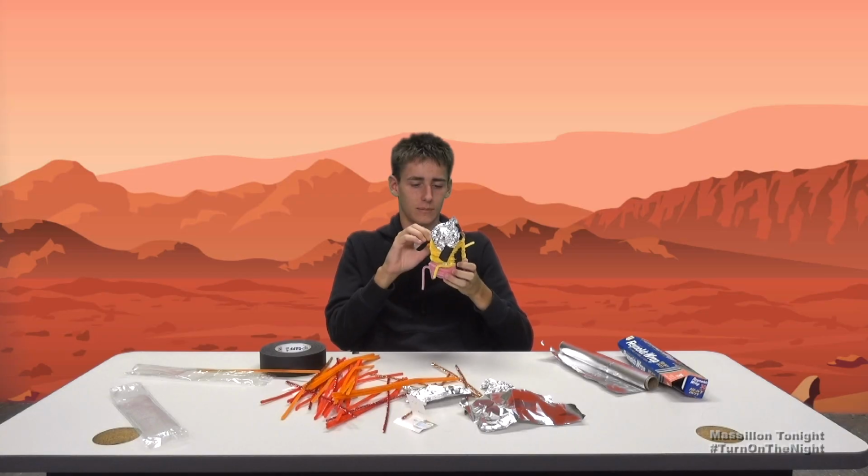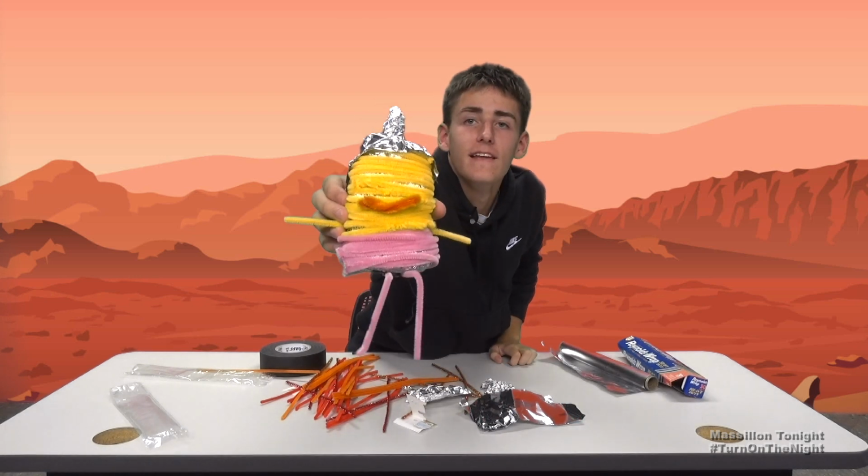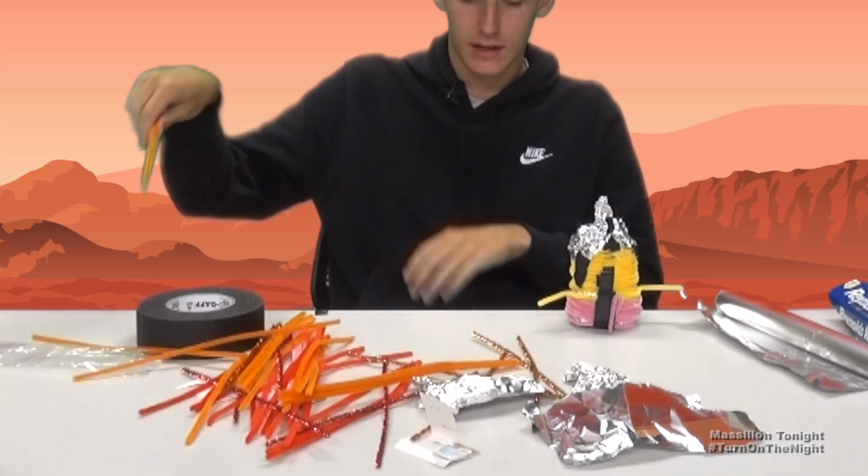Okay, so we got a little smile in there. So yeah, as you can see, he's got a little smile. Orange smile, and now I gotta figure out if I can do the eyes the same way. All right, so here's my little alien. I think I'm done.